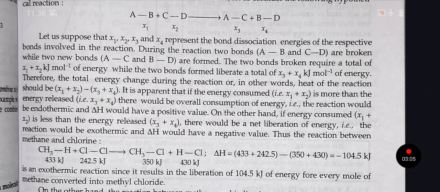Therefore, the total energy change during a reaction, or in other words the heat of a reaction, should be x1 plus x2 minus x3 plus x4. It is apparent that if the energy consumed, that is x1 plus x2, is more than the energy released, x3 plus x4, there will be overall consumption of energy, that is, the reaction would be endothermic and delta H would have a positive value. On the other hand, if energy consumed x1 plus x2 is less than the energy released x3 plus x4, there would be net liberation of energy, that is, the reaction would be exothermic, and delta H would have a negative value.